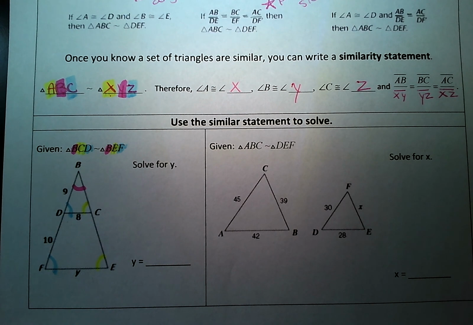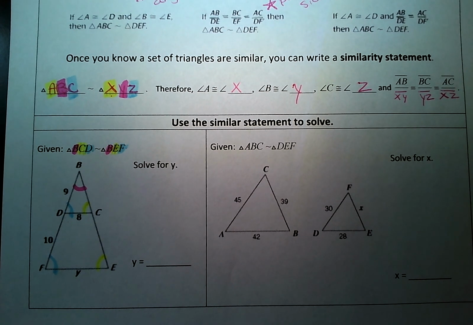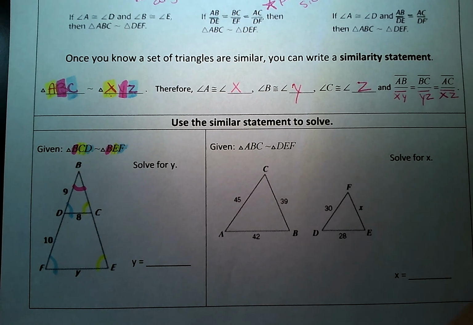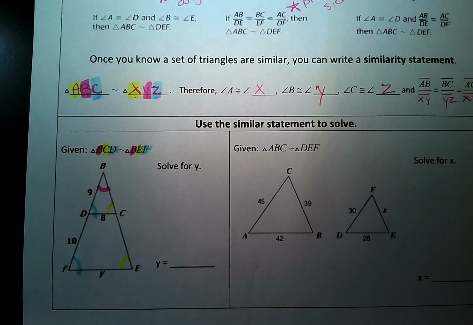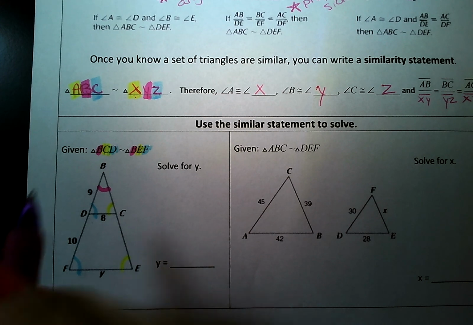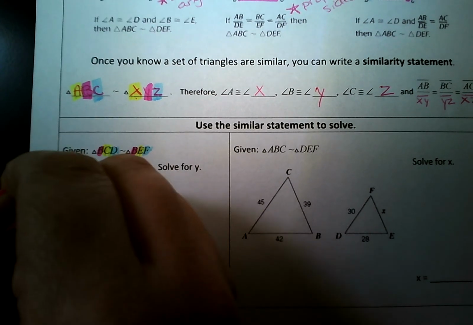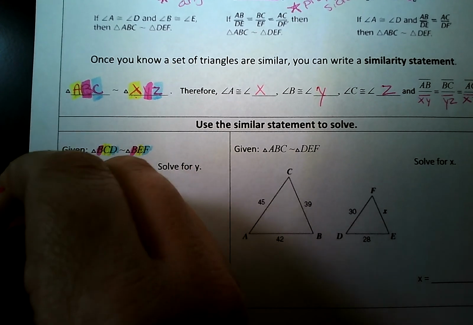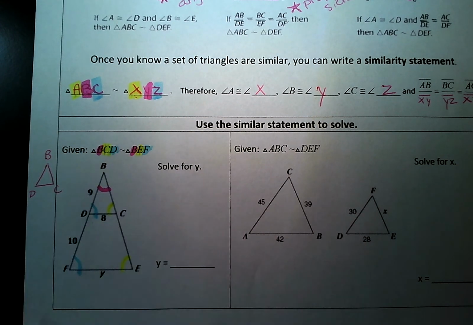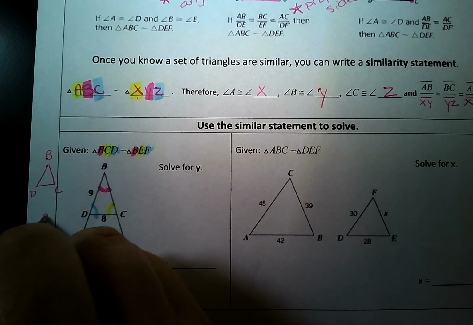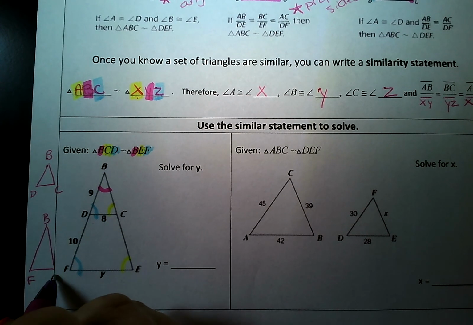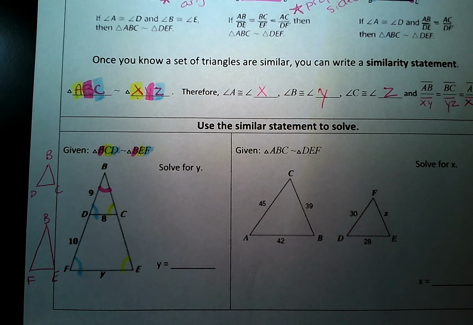Now, I call this stacked triangles, and sometimes this is really hard to see. So I do recommend that if it's difficult for you to work with one triangle inside of another triangle, go out to the side and just redraw them. This would be B, D, C. And this would be B, F, E. Okay, maybe that helps out.